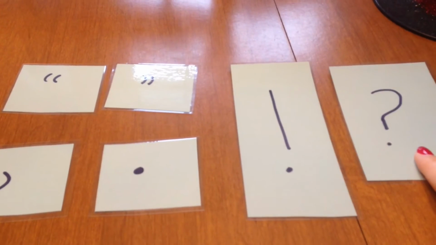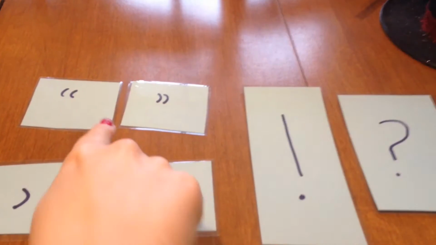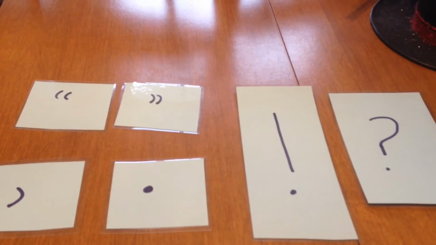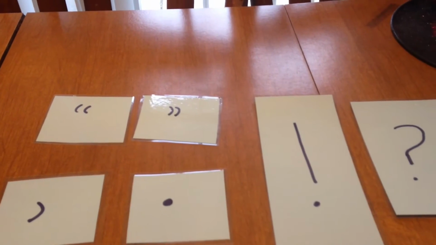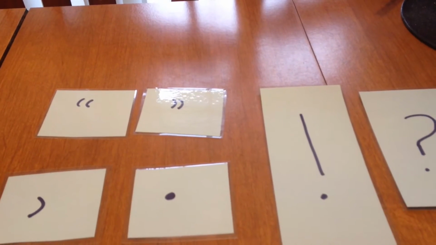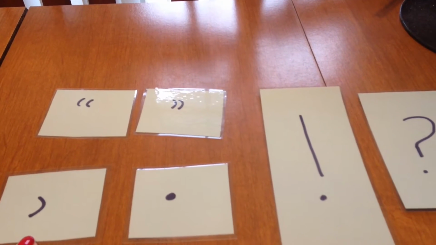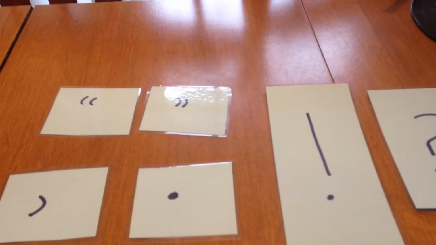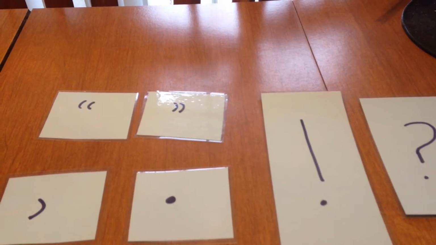And what was this one called again? That's right, a question mark. And what were these called again? That's right, quotation marks. We use quotation marks to show the exact words that someone spoke. And we use a comma to separate the words that were spoken from the person who is doing the speaking.